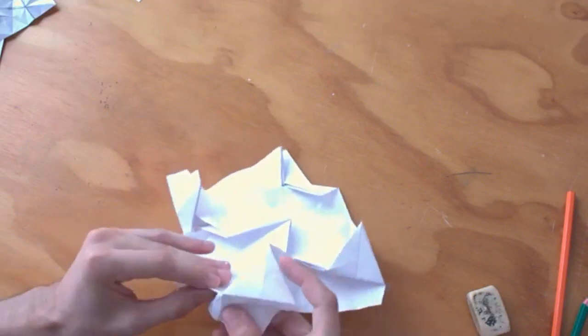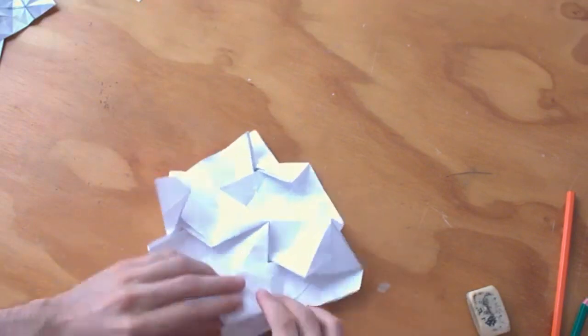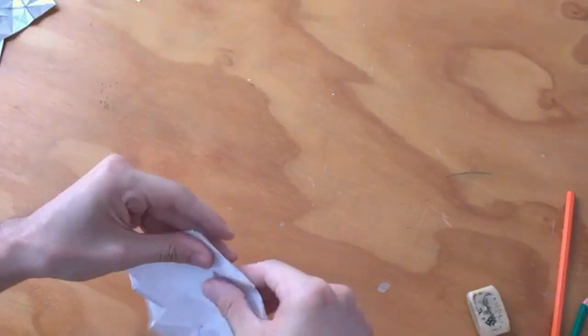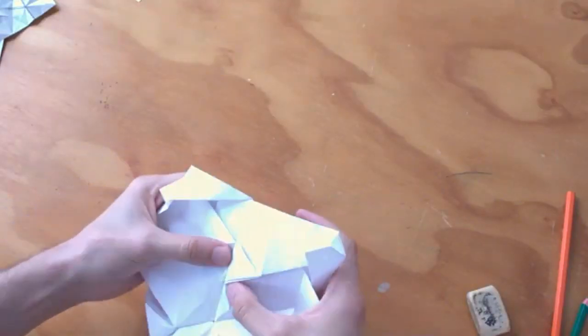And also, the origamist in me wants things to be flat because apparently that's extra points in the origami world. If you can make your design flat, then, you know, more power to you.